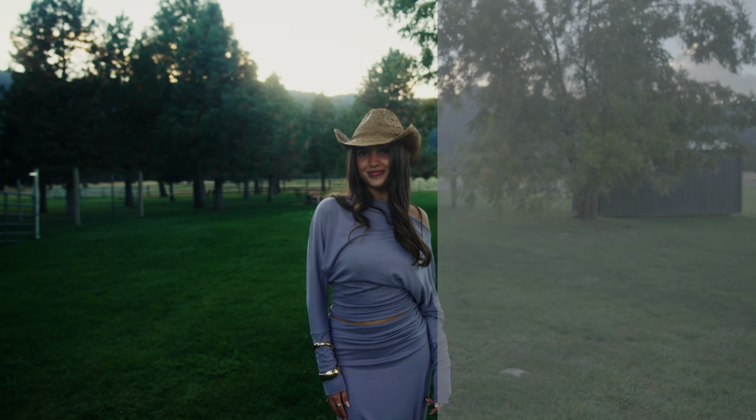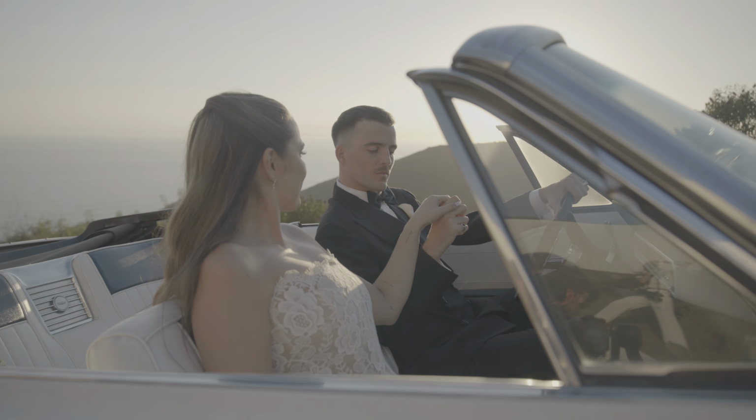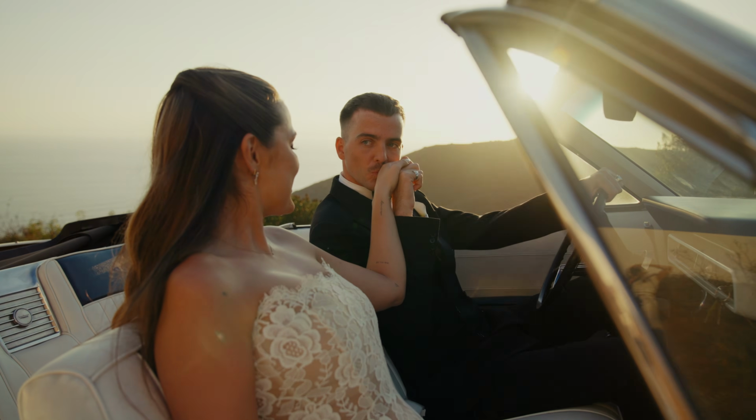In this video, I'm breaking down my exact color grading process to help you go from this, to this, and this, to this, and also this, to this. So let's get into it.